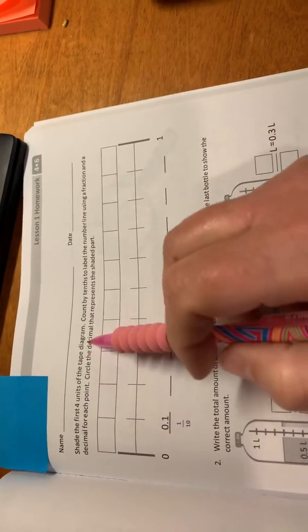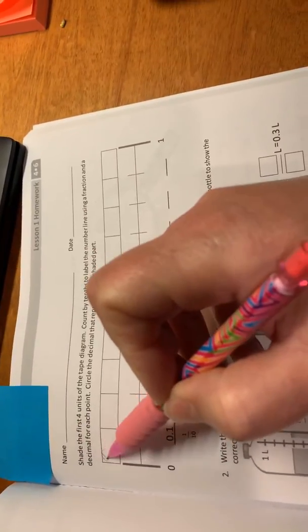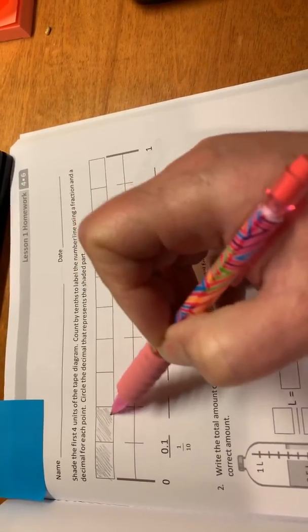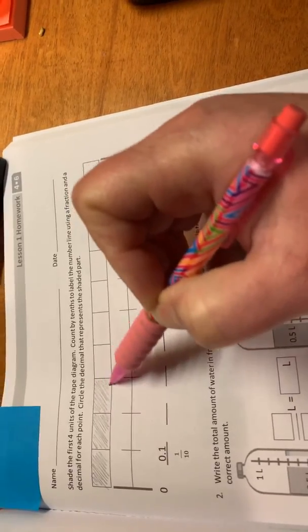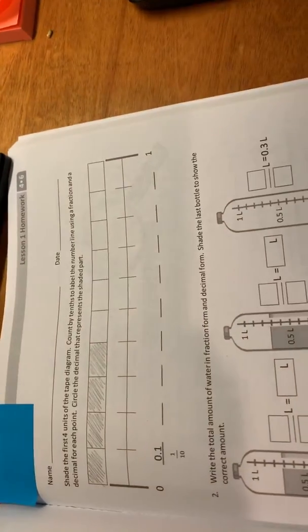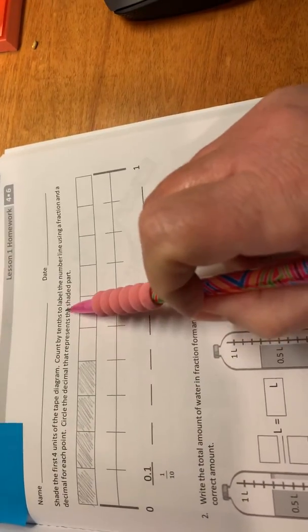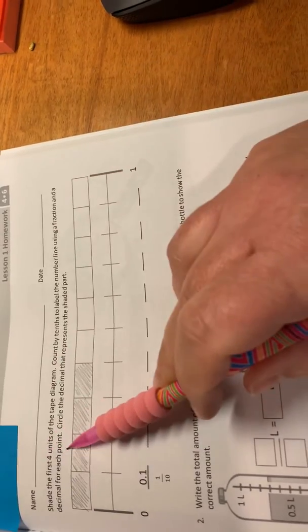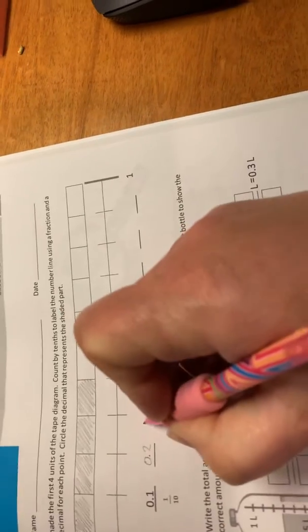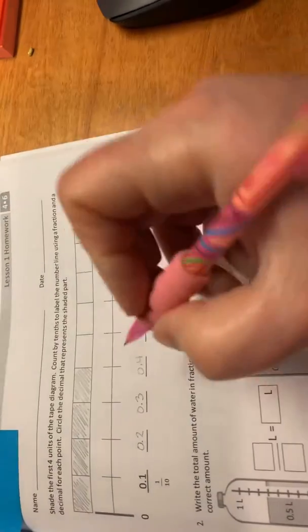So you'll notice in this first one, it asked us to shade the first 4 units of the tape diagram. So if I shade those first 4, I'm going to go ahead and shade in 1, 2, 3, 4 of them. And it asks us to count by tenths to label the line using a fraction and a decimal. So this first one would be 0.2, 0.3, 0.4. Okay, that way we are going along our line.